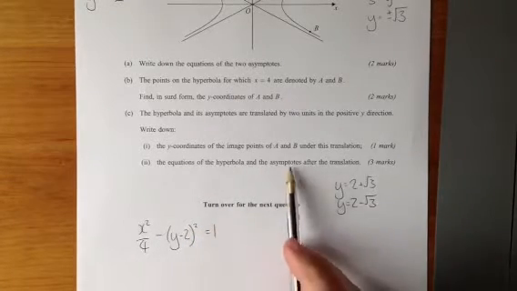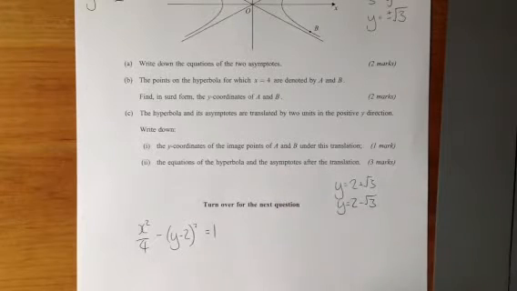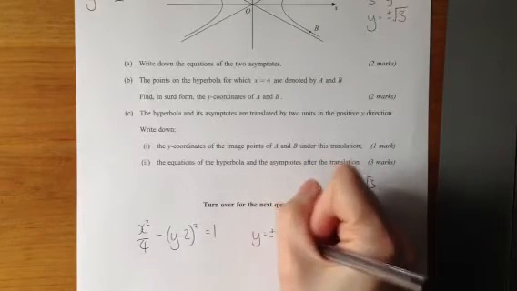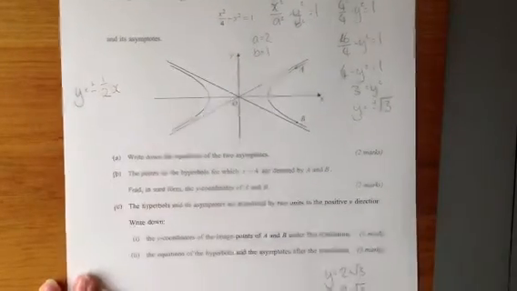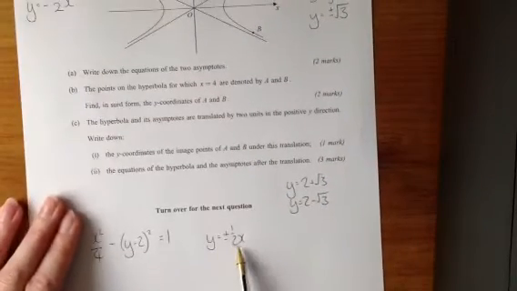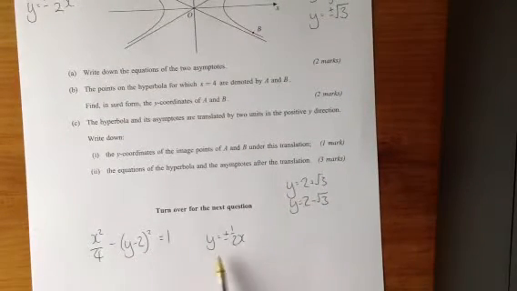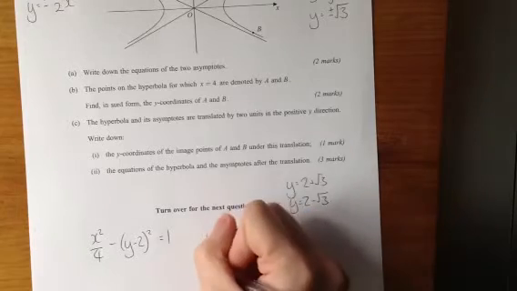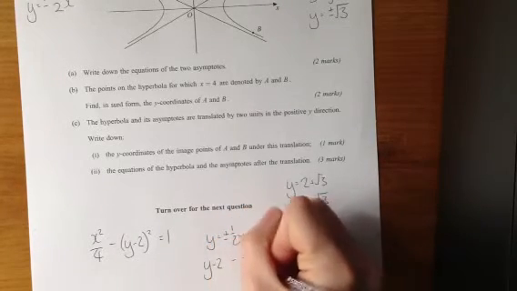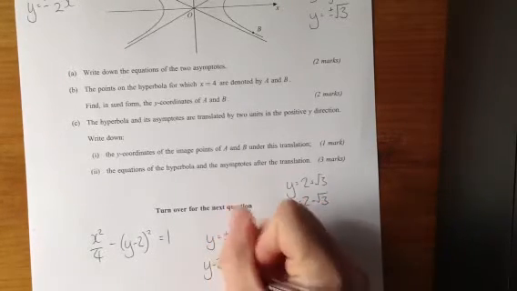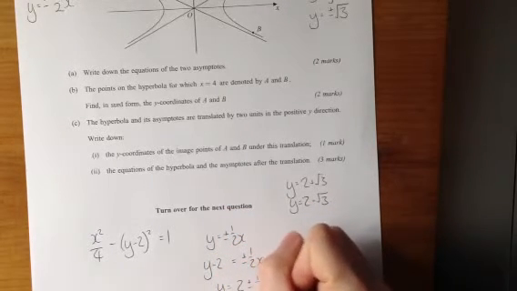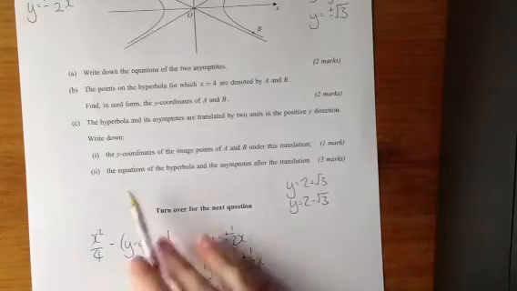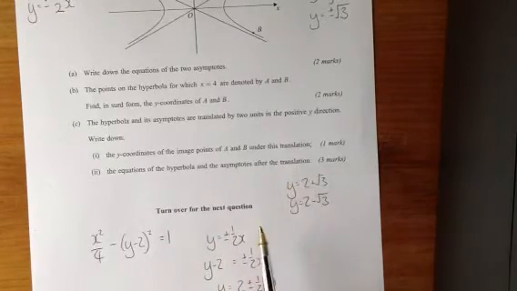We're then going to look at the asymptotes. So the asymptotes were y equals plus or minus a half x, we decided, from up here, because that was our plus or minus b over a x. So if we're translating the y value by 2, we're going to replace this with y minus 2, because plus or minus a half x. So we might as well take the 2 over to the other side and make it y equals 2 plus or minus a half x. So that's the equations of the asymptotes after the translation.